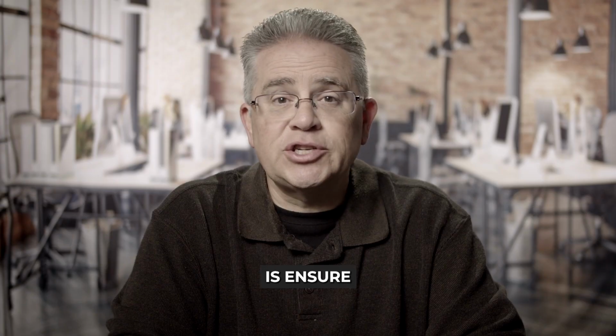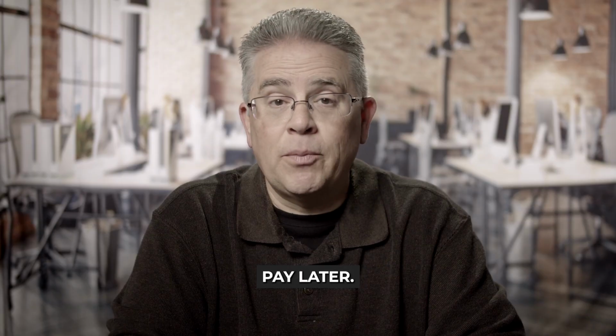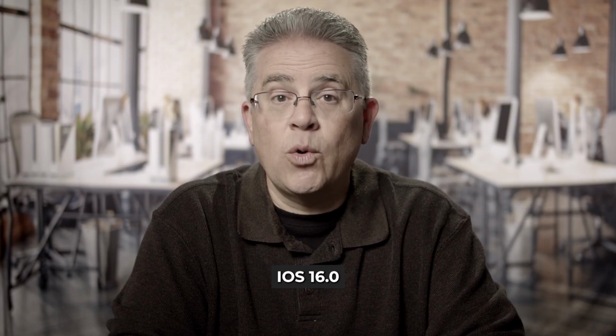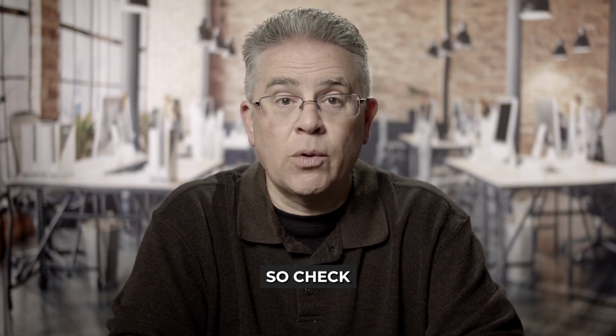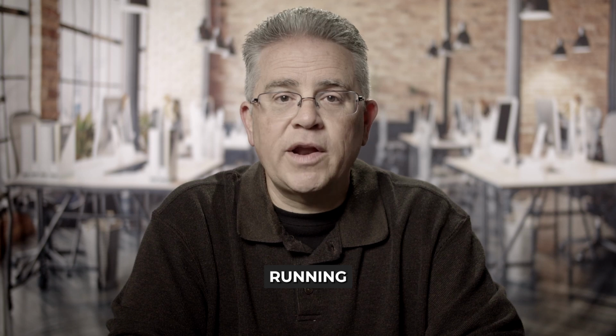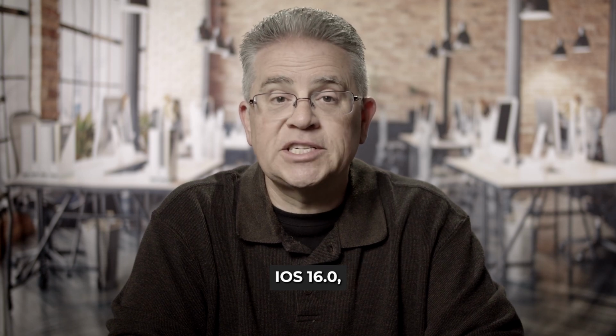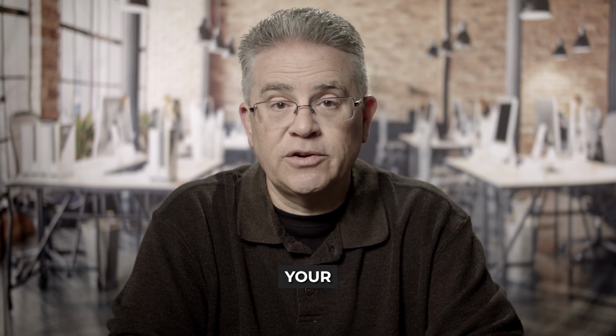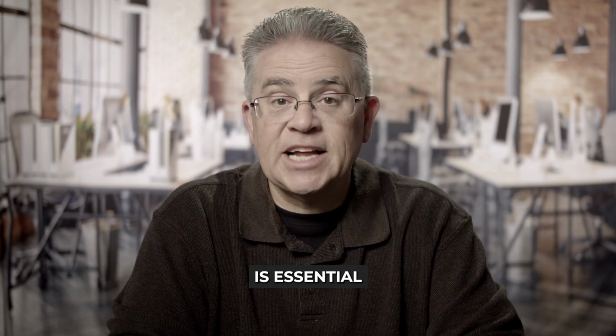The first thing to do is ensure that your device is compatible with Apple Pay Later. This feature requires iOS 16.0 or later, so check your software version. To do this, navigate to Settings, General, About, and look for the version number. If you're running a version earlier than iOS 16.0, you'll need to update your software. An updated device is essential for accessing the latest features and security updates.